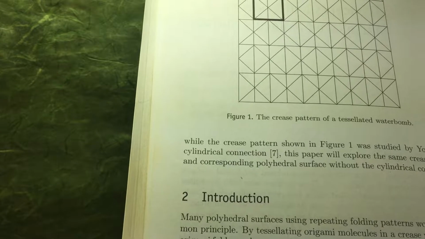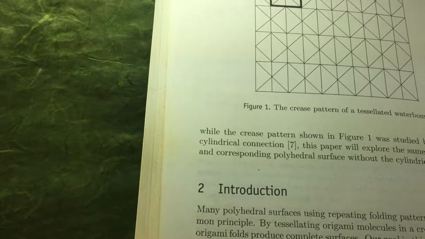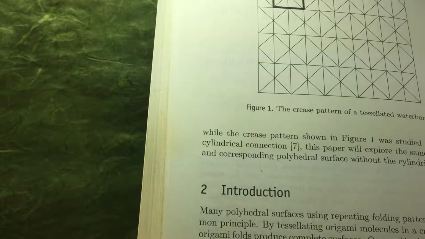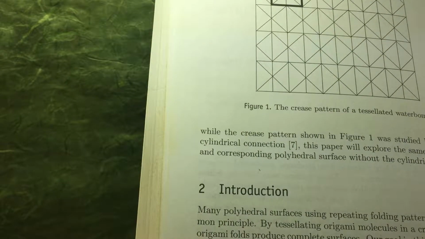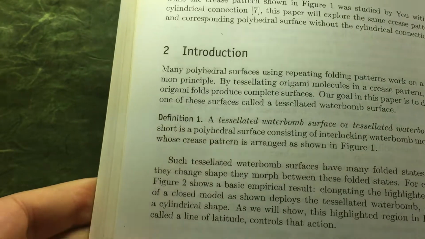Many polyhedral surfaces using repeating folding patterns work on a common principle. By tessellating origami molecules in a crease pattern, basic origami folds produce complete surfaces. Our goal in this paper is to discuss one of these surfaces called a tessellated waterbomb surface.